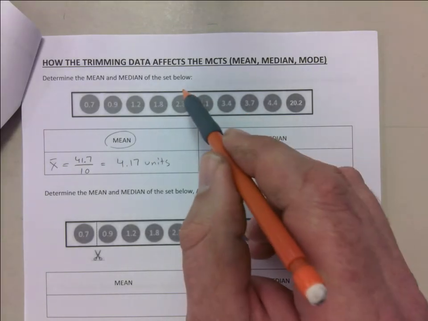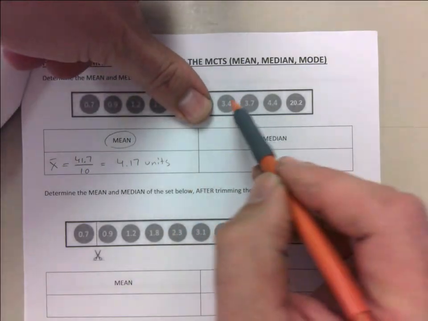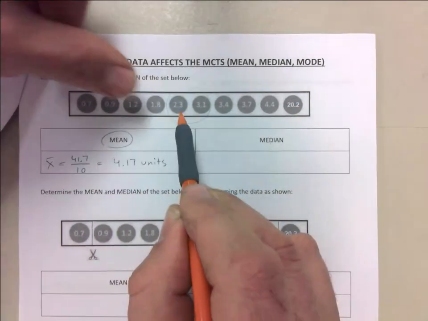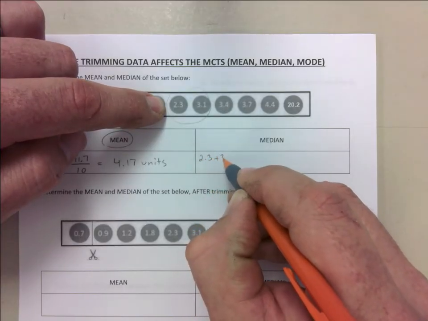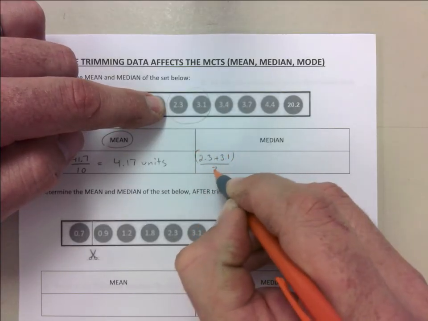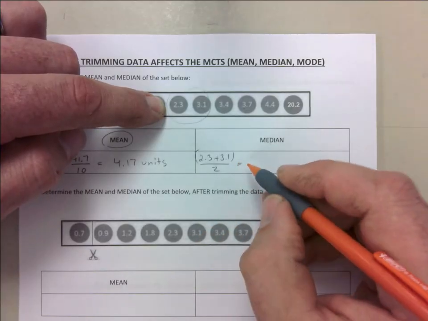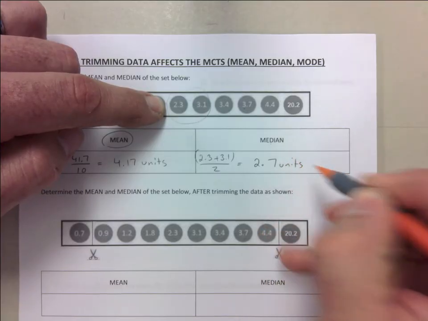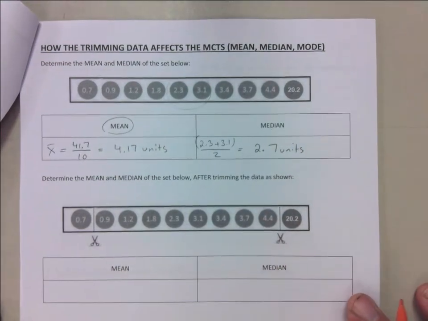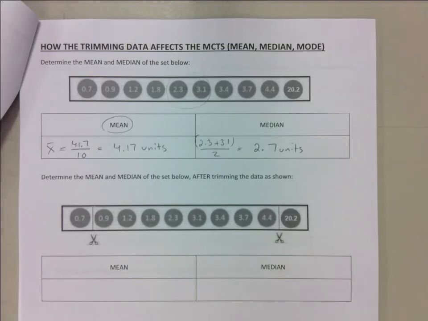If it's even, you've got to take 2, right? So there's 4 and 4, so the median is going to be between these two values. So 2.3 plus 3.1 divided by 2. That is 2.7 units. Okay, so that's including everything.